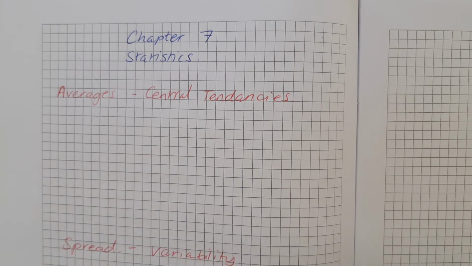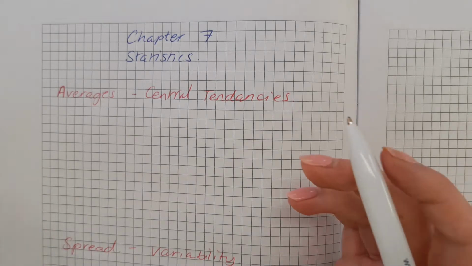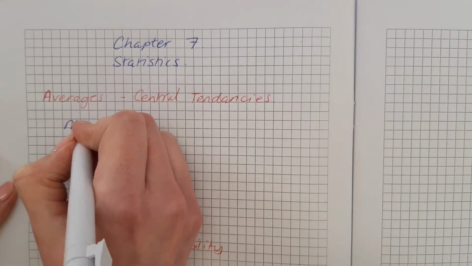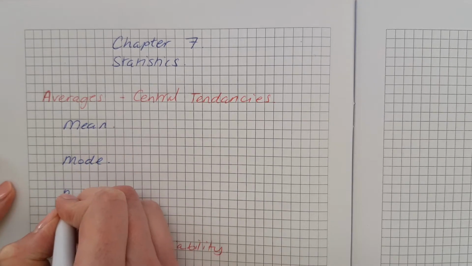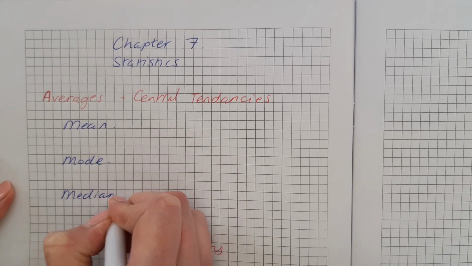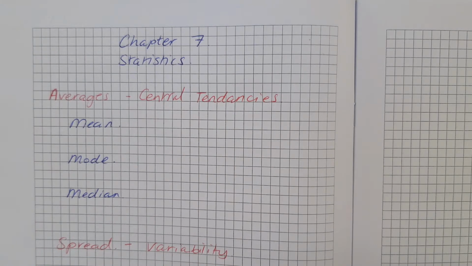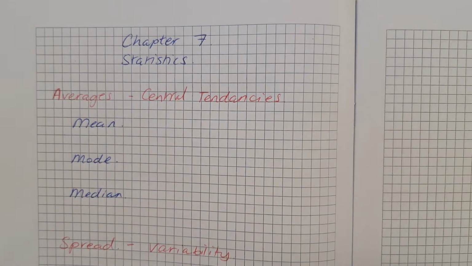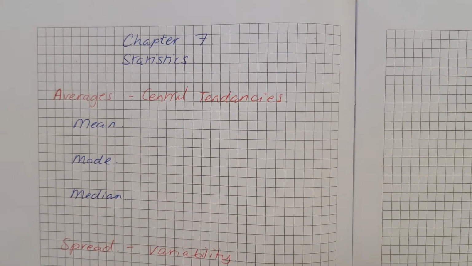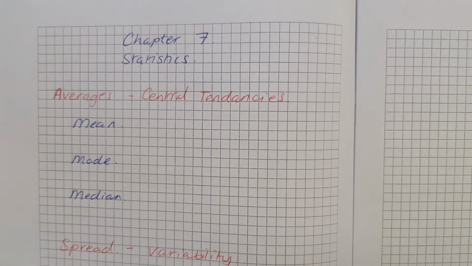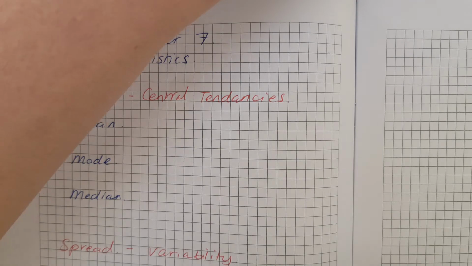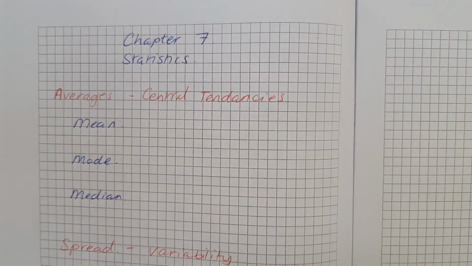There are three types of averages that you're going to study in Junior Cert. They are known as the mean, the mode, and the median. Okay, so you're taking this down in your notes copy. Now, for each different one, there are different calculations and maybe no calculation at all for some of them.